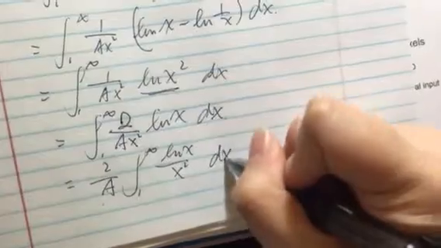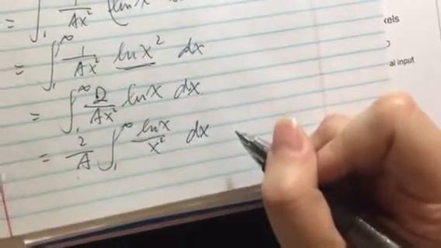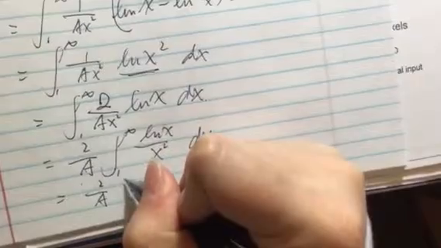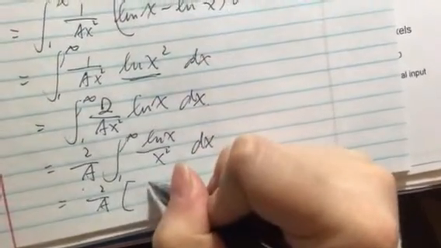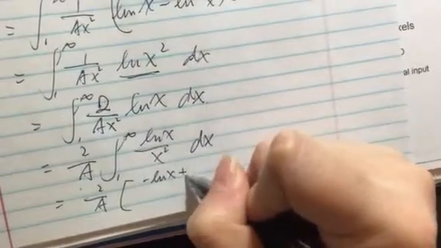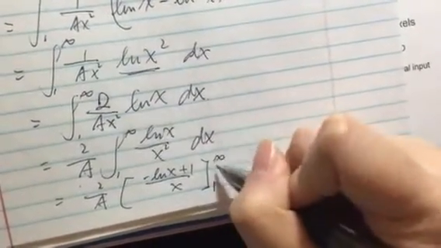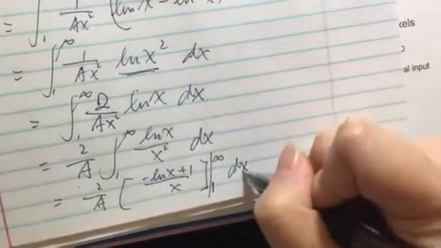Integral of natural log x over x squared dx. Here I use the integral table, and this is equal to negative natural log of x plus 1 over x from 1 to infinity.